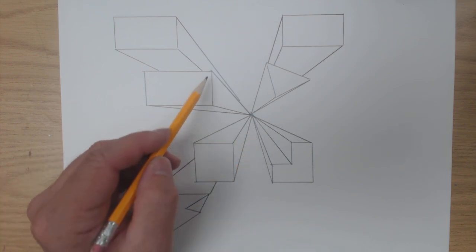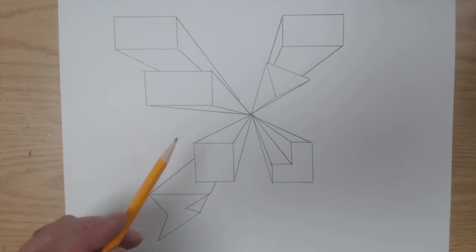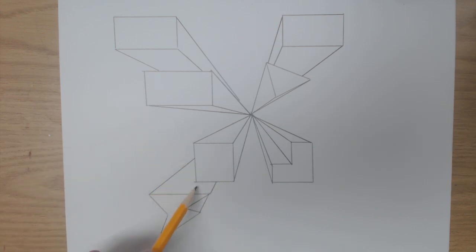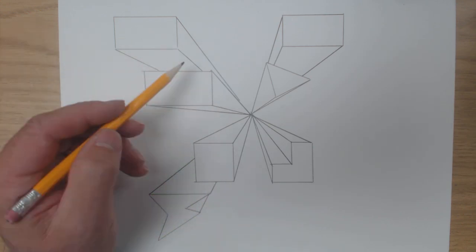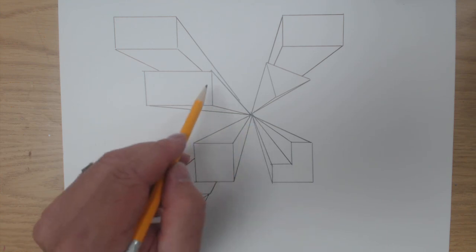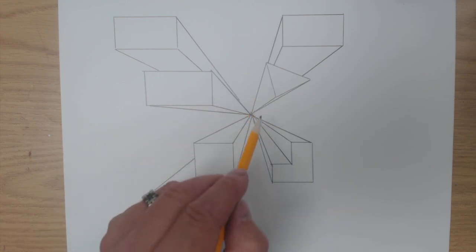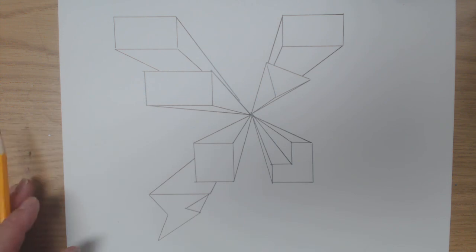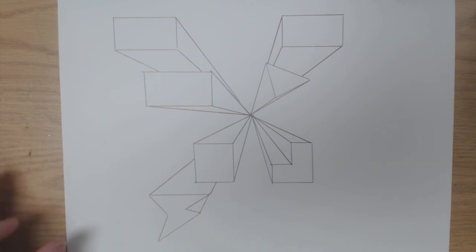Remember, the corners are called vertex or vertices. These lines here are called edges. Those are all edges of a shape. And the next video will show you how to create the bottoms of your buildings and your streets.